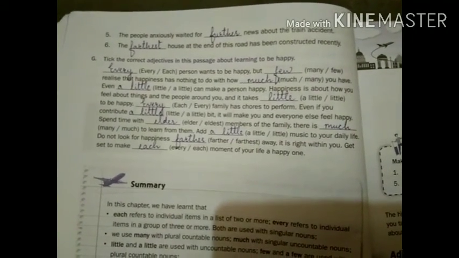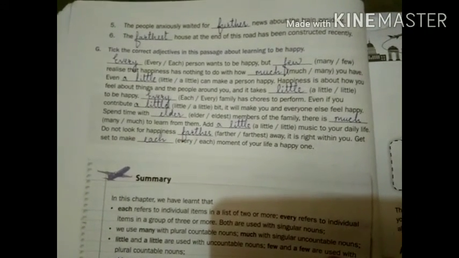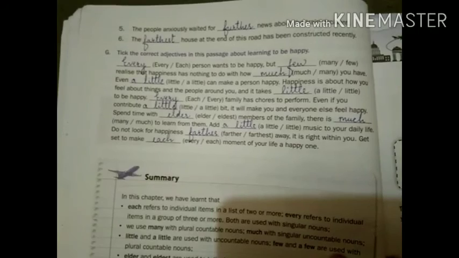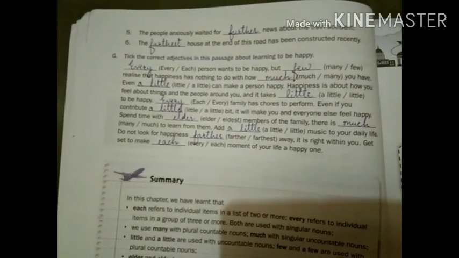That's the end of this lesson. And your English grammar portion for the unit test will be from the 1st to 4th lesson. Start studying and complete your workbook and notebook.